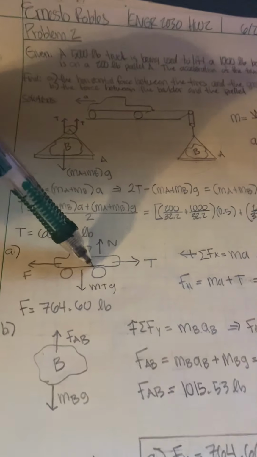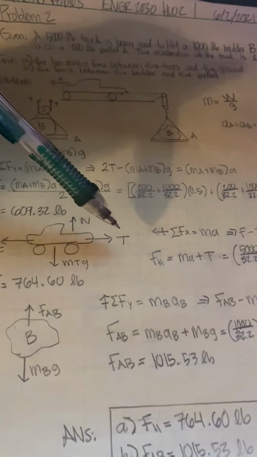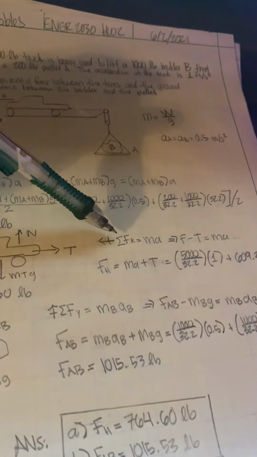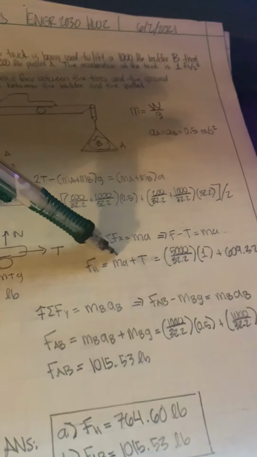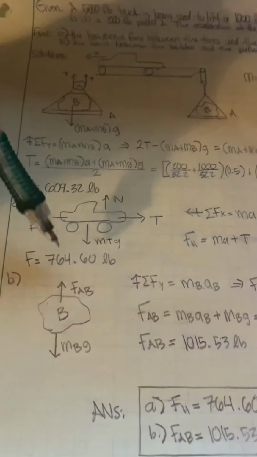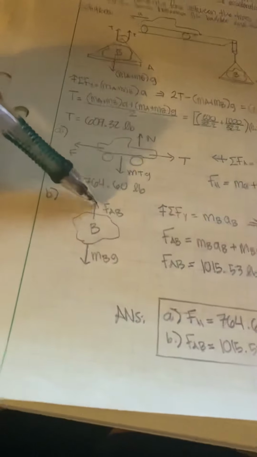So now that we have that, we could draw a free body diagram of the truck. And then we take the sum of forces in the x direction, which gives us our horizontal force, which will be 764.60. Now it also wants us to find the force between the boulder and the pallet.